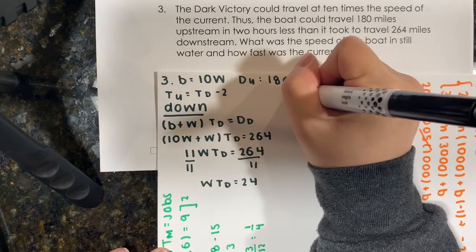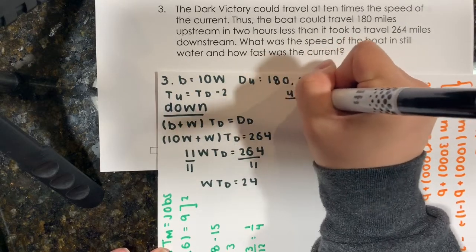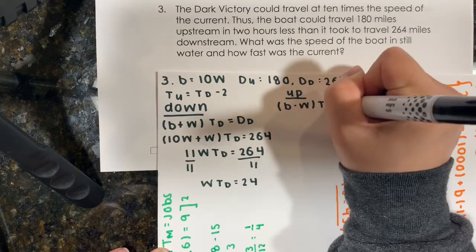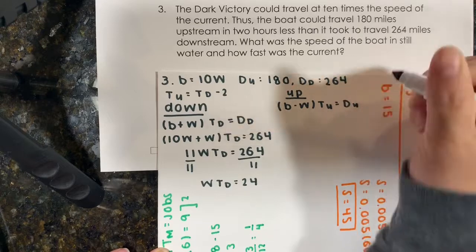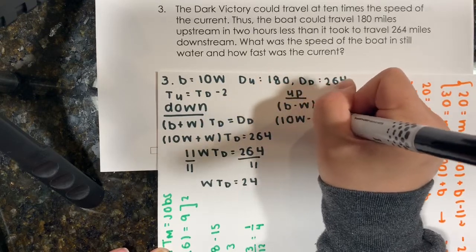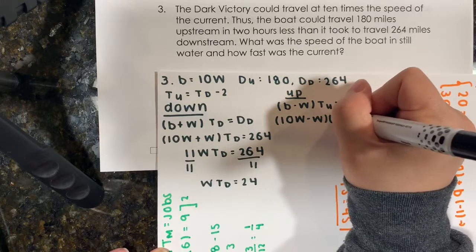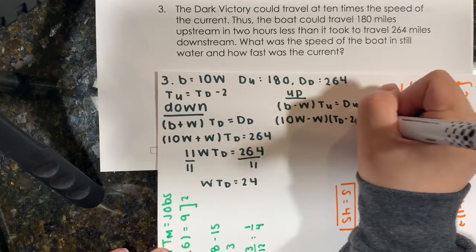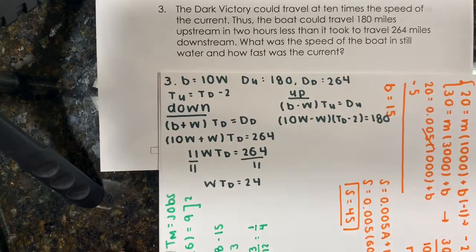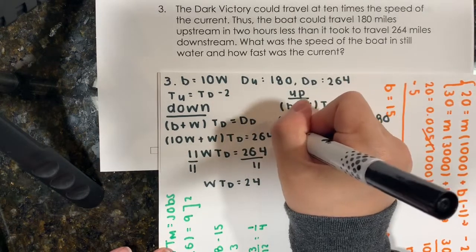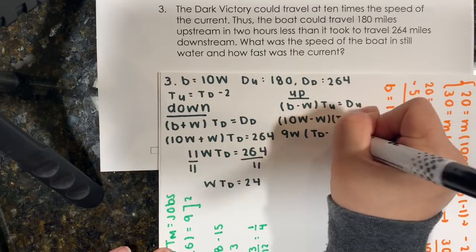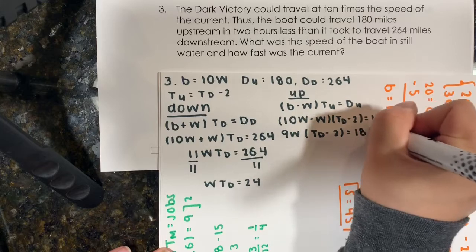Now I go to my upstream equation, which is going to be B minus W times TU equals DU. So my B is going to be 10W minus W. My TU is going to be TD minus 2. And my DU is 180. So that's going to become 9W times TD minus 2 equals 180.